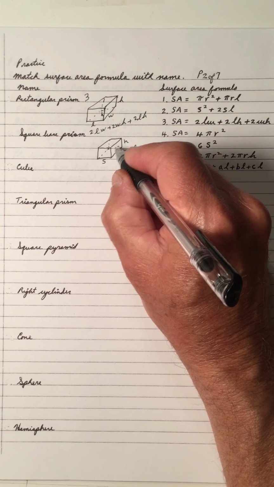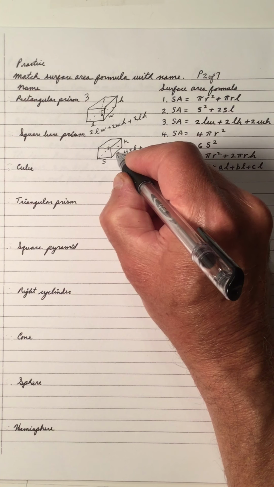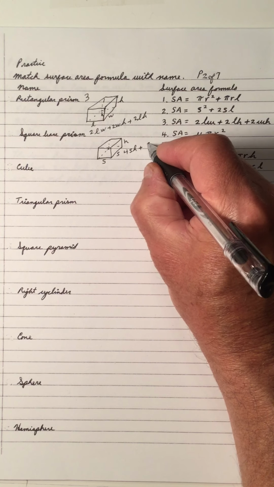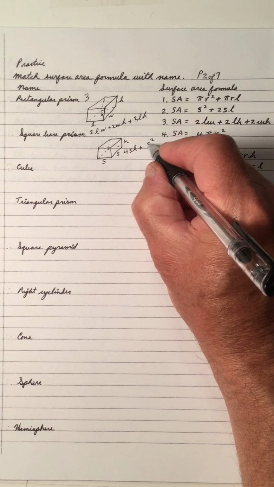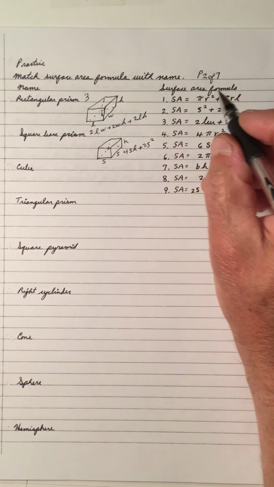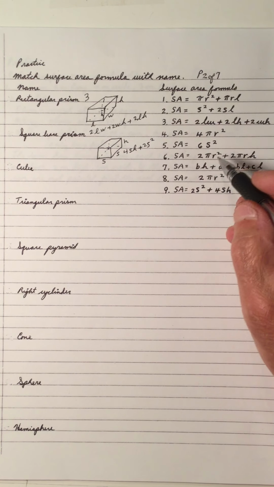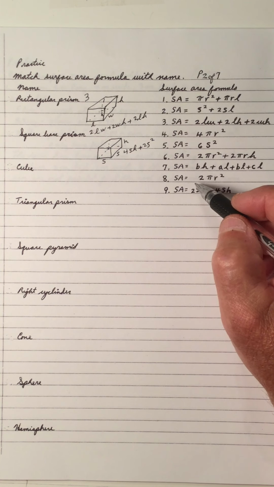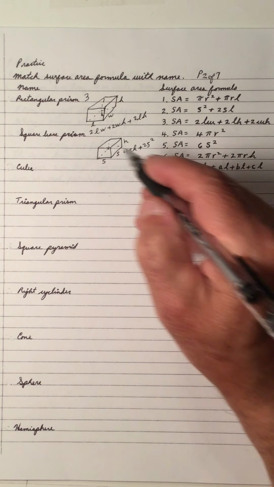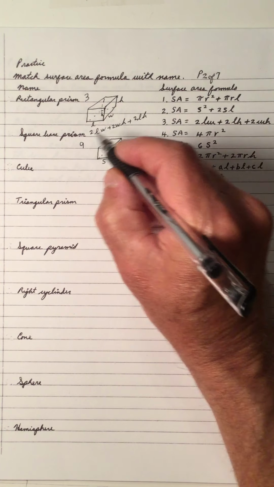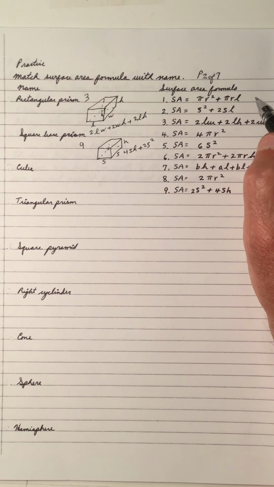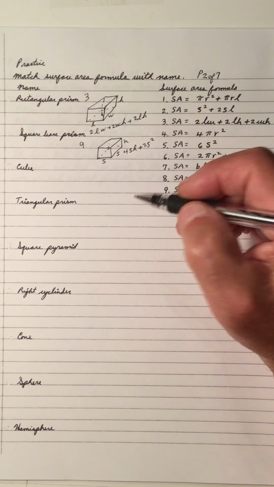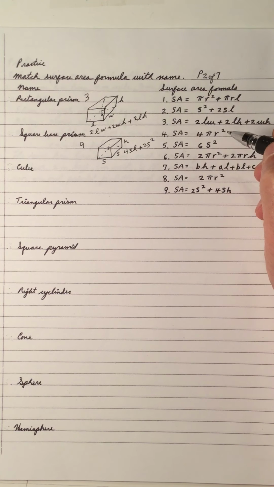And the bottom is a square, S times S. The top is a square, so it's S squared, length times width. And there's 2 of them. So the formula for that is, let's look, number 9. So that's number 9. It's nice to be able to draw the diagram, and that gives you a better chance of getting the formulas right.